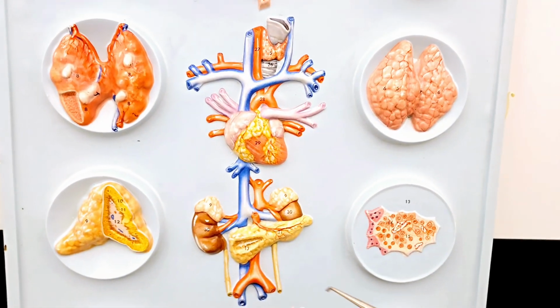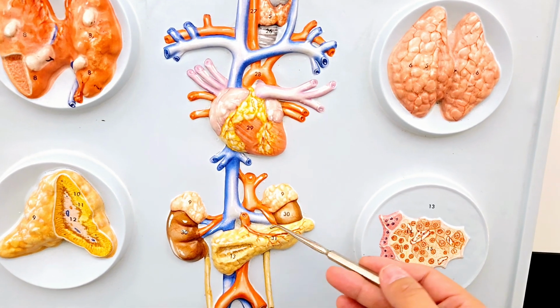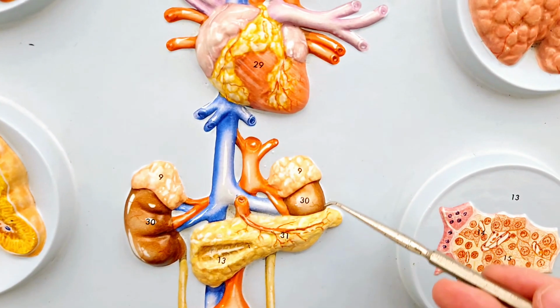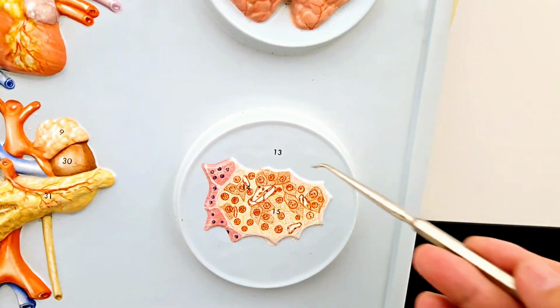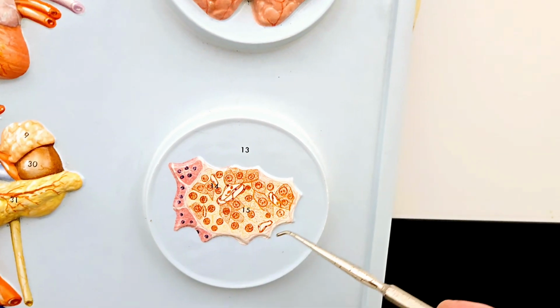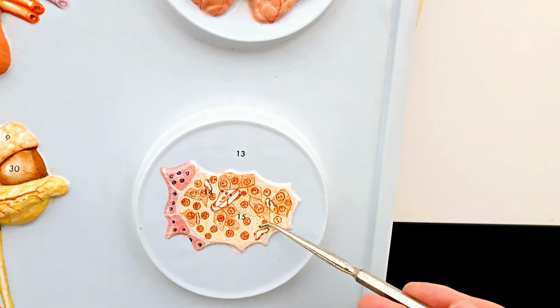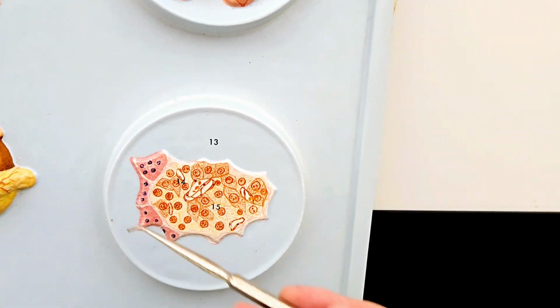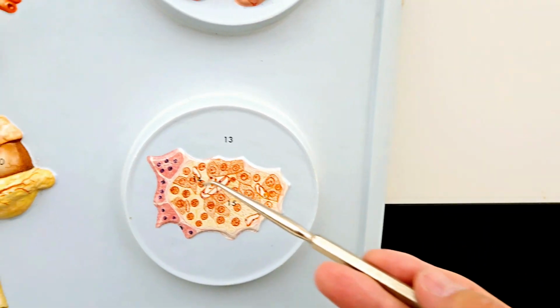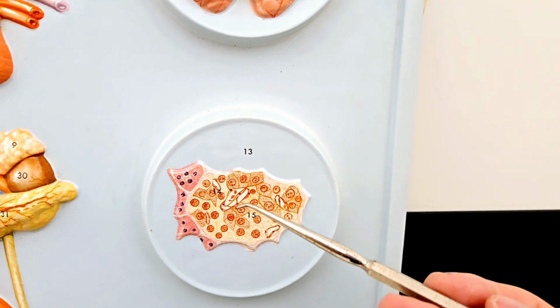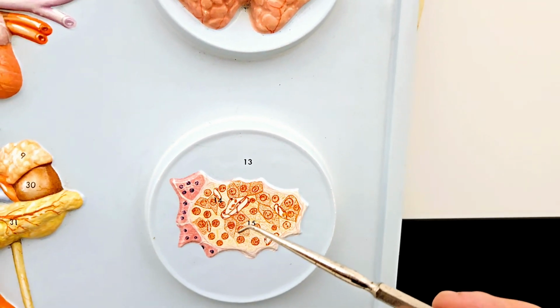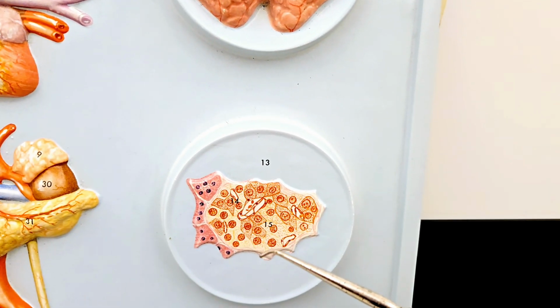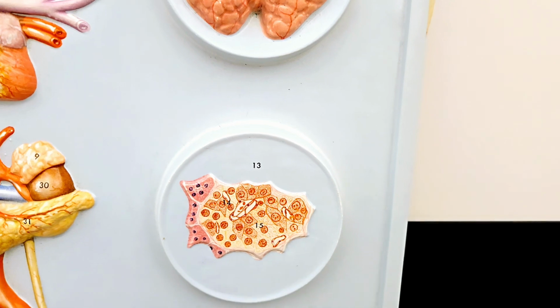Next organ downwards, you have the pancreas. Pancreas right here. If you zoom in to this part of the model, this is called the pancreatic islet. There's a lot of parts to the pancreas. Here, we're just concerned with the pancreatic islet, which harbors your alpha and beta cells for releasing insulin and glucagon. Beta cells for insulin, alpha cells for glucagon.